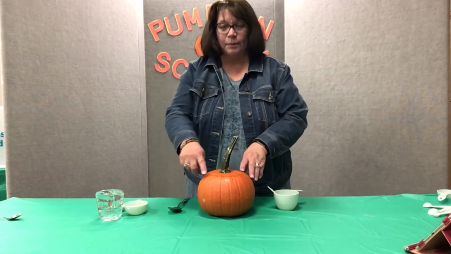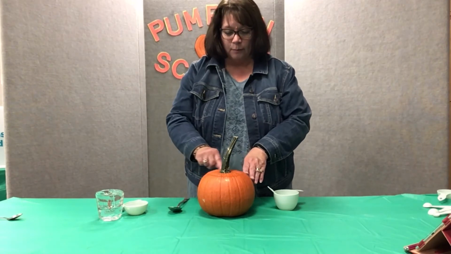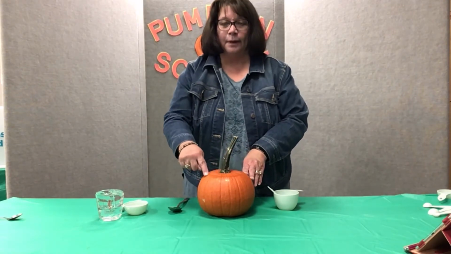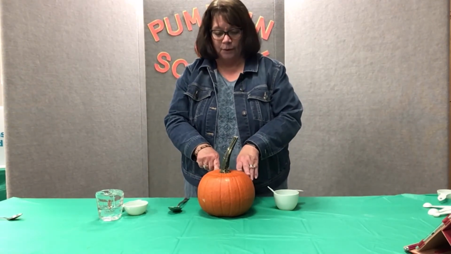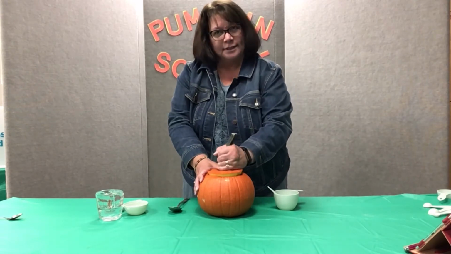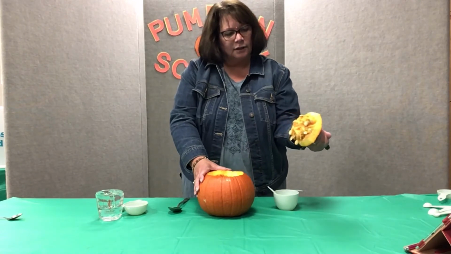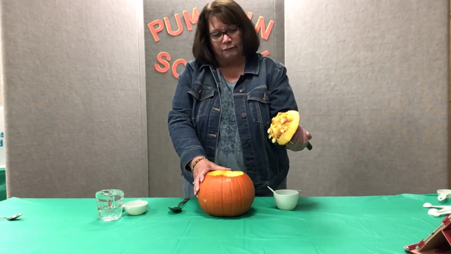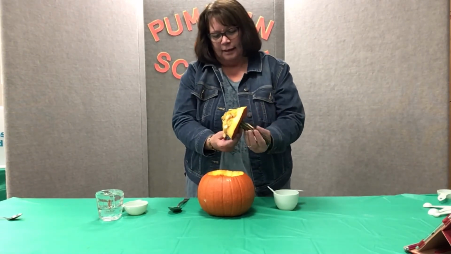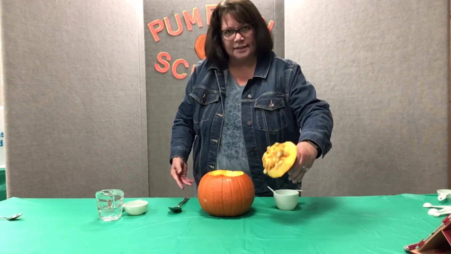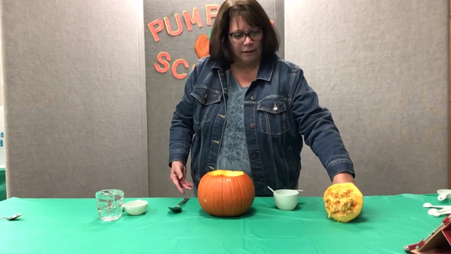So what I did before we started, before we went on camera, was I cut the top of the pumpkin. And your grown-up will need to help you with this. And then I kind of twisted and turned, and I lifted it off, and look at that. Those lovely guts are right there. All of the fibers and the seeds are there, and I'm just going to put that right over here.